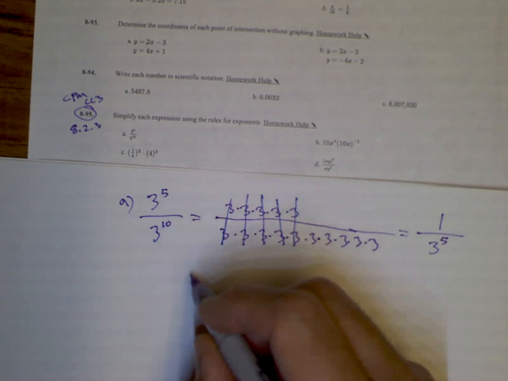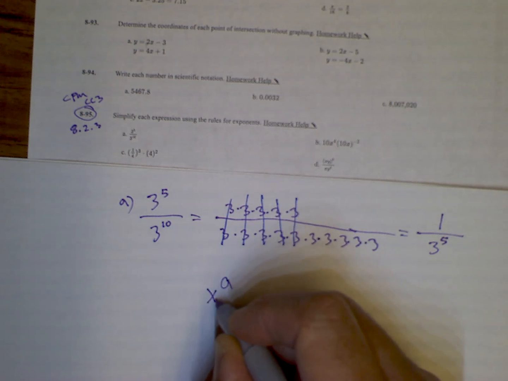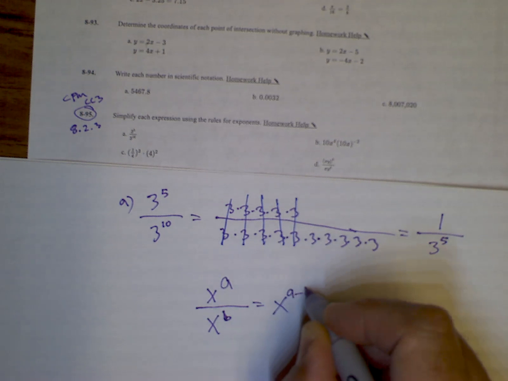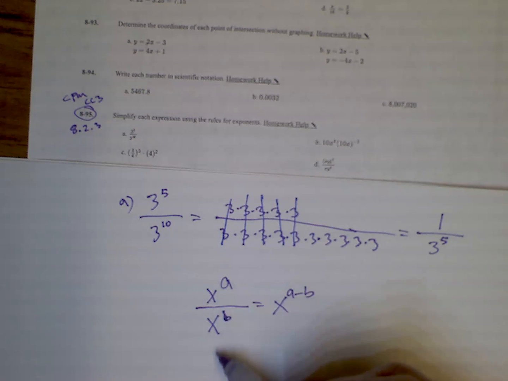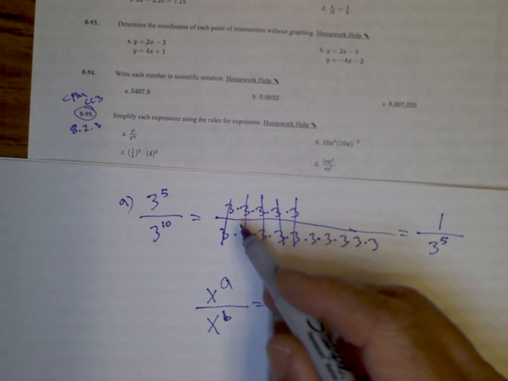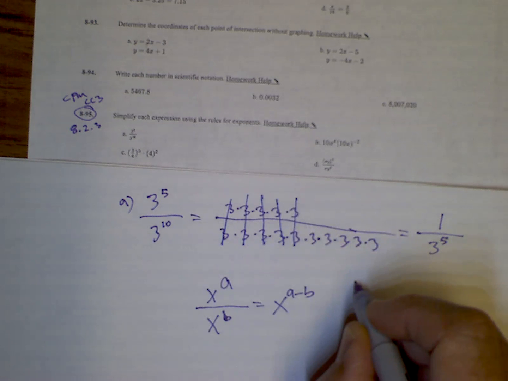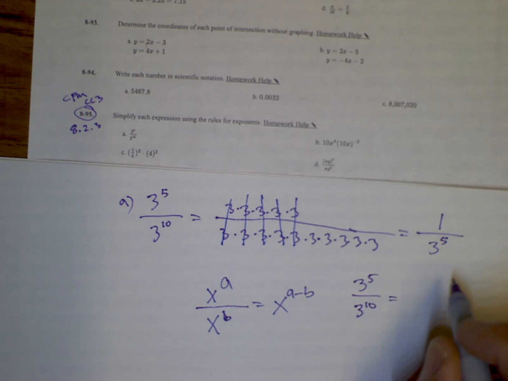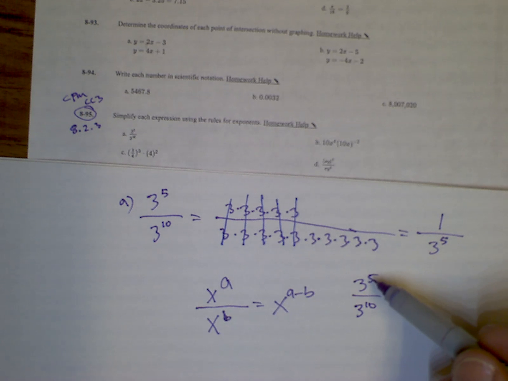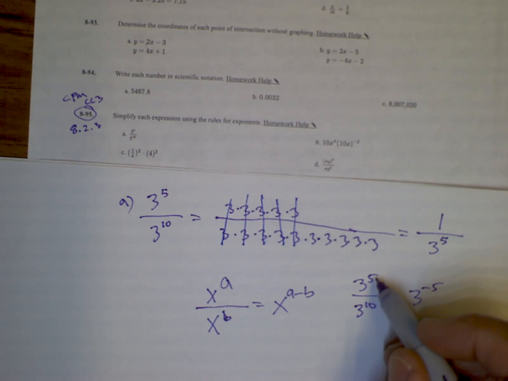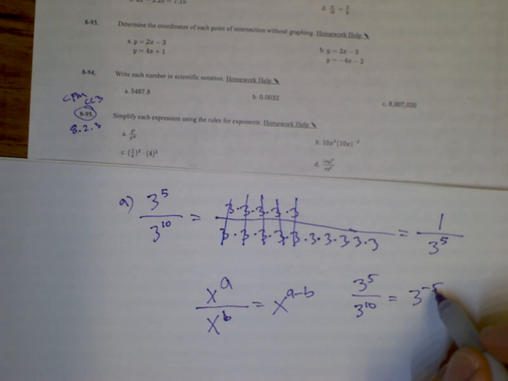The other form is knowing that x to the a divided by x to the b is equal to x to the a minus b. It's our rule of dividing like bases: you subtract the exponents. So looking at this problem again, we have 3 to the 5th over 3 to the 10th. If I subtract the top minus the bottom, 5 minus 10, I get 3 to the negative 5.